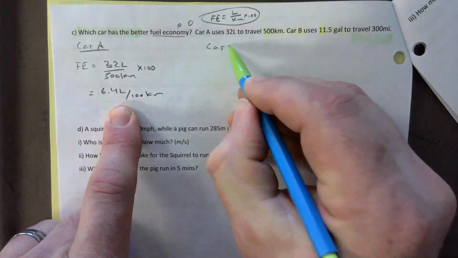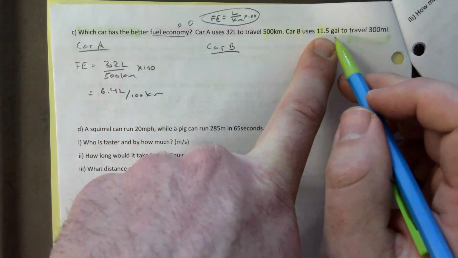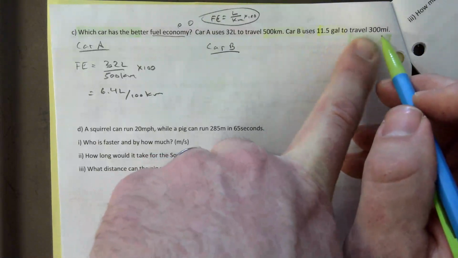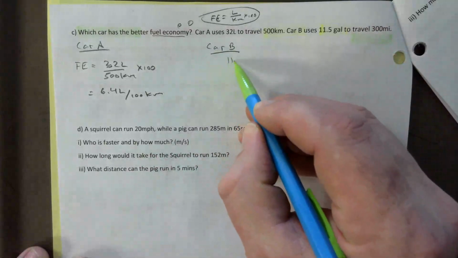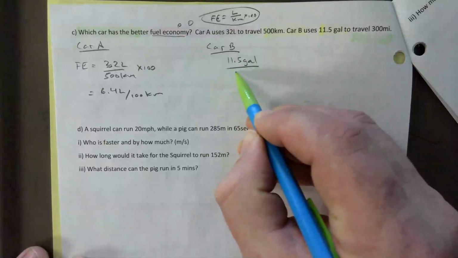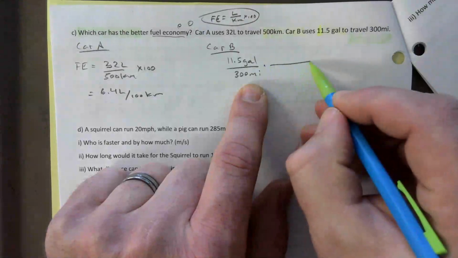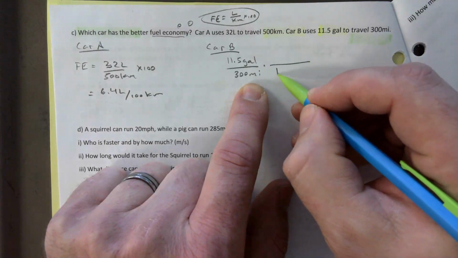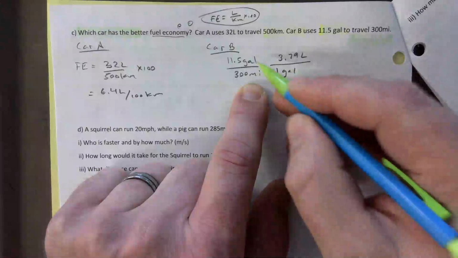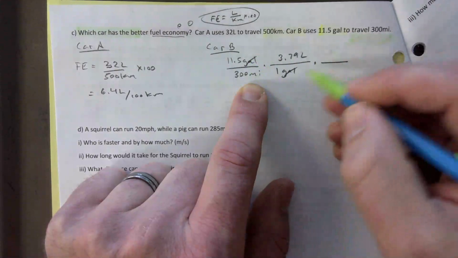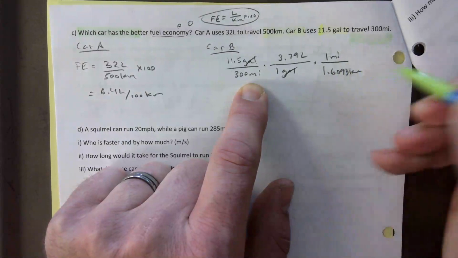And for car B, I needed to do some converting. So to be honest, it's up to you. You want to just tackle gallon, turn that to liters. You want to turn the miles into kilometers separately, that's fine. A lot of you I saw did this, because you're used to it, right? That is a rate, okay? So I'm going to tackle gallons first. 1 gallon has 3.79 liters. Cancel the gallons, perfect. Tackle the miles. 1 mile has 1.6093 kilometers, right?